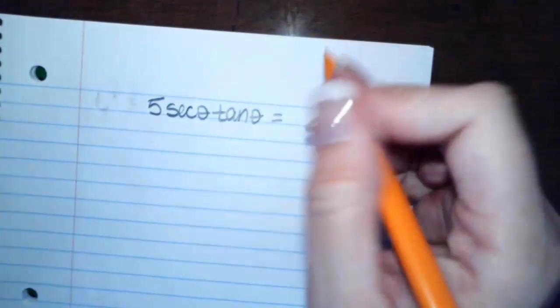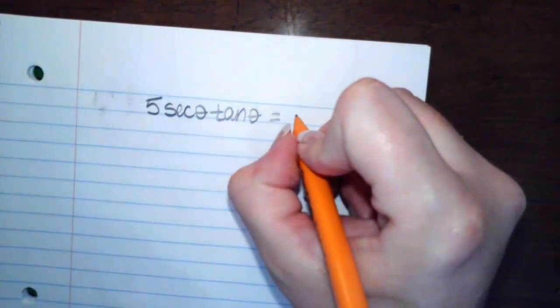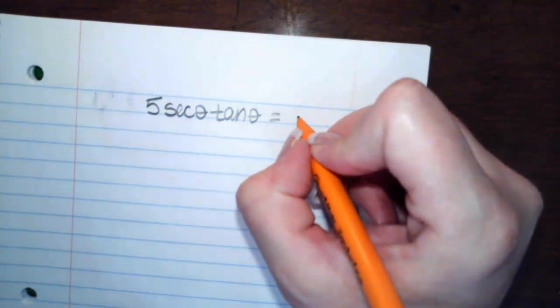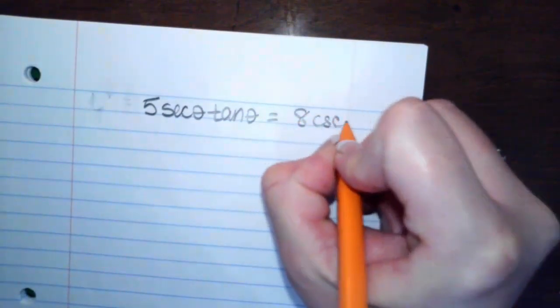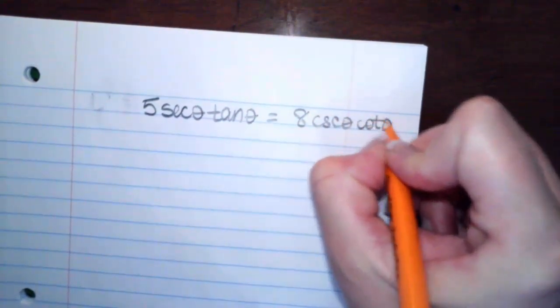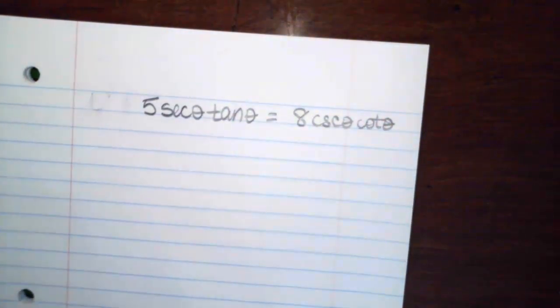My dog is behind me now after she just barked a while ago. All right, and that's going to equal a positive 8 cosecant cotangent. Hold on.